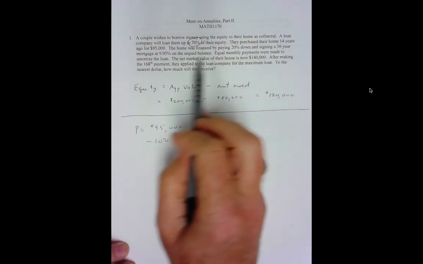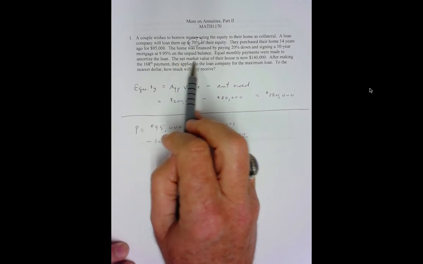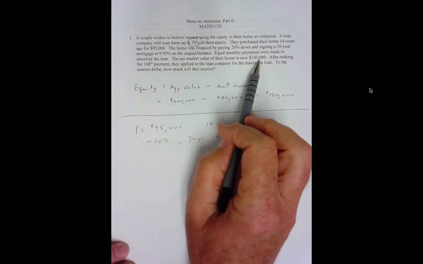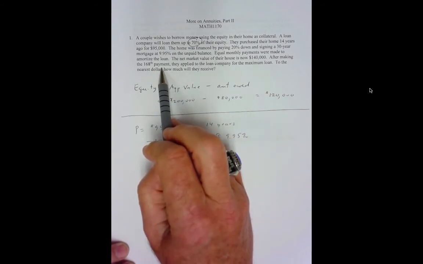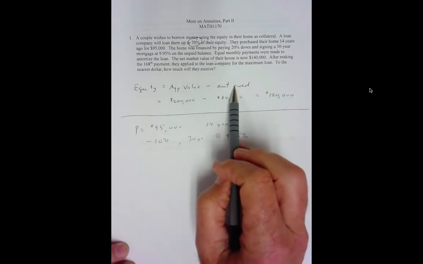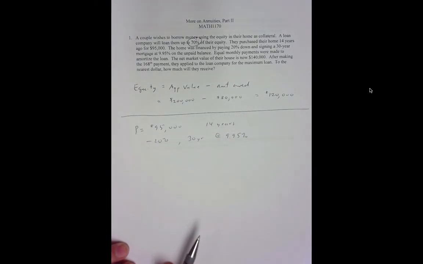Equal monthly payments were made to amortize the loan. The net market value of their house is now $140,000. That's going to go right here. After making the 168th payment, we're going to see what they owed, and that's the game plan.